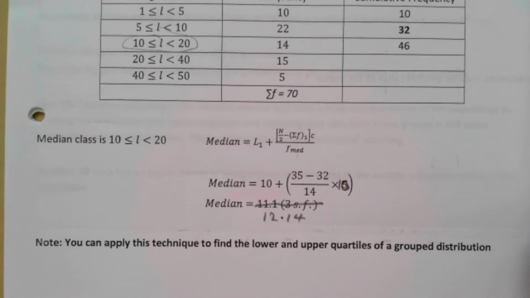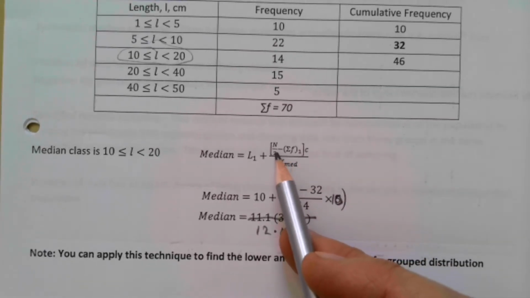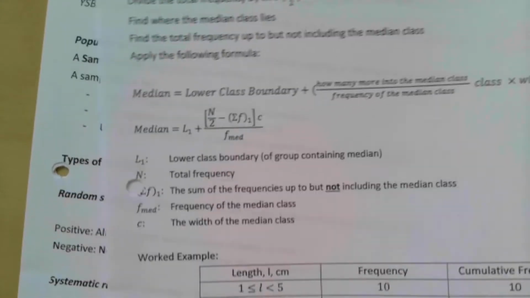It also says below, and we can do it in a later video, you can apply this technique to find the lower and upper quartiles. So instead of finding halfway using your n over 2, you do your n over 4 or 3n over 4 and try and work out what group that's going to be in. So let's turn over the page and see what they're asking us to do.